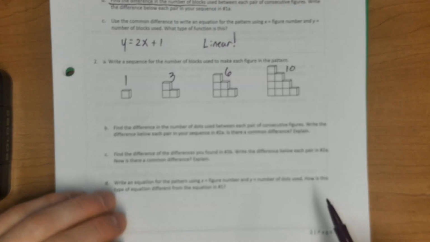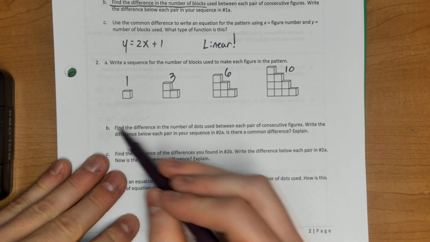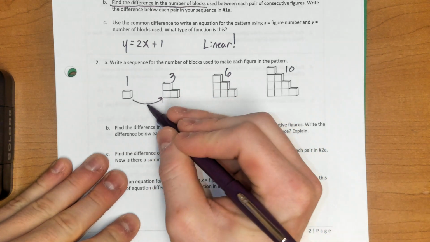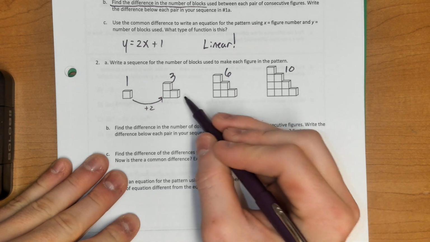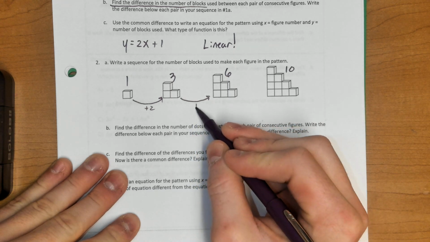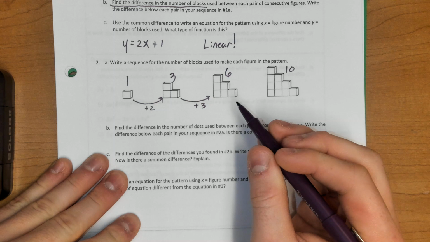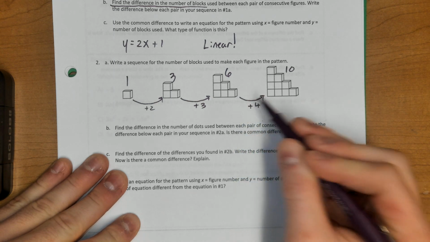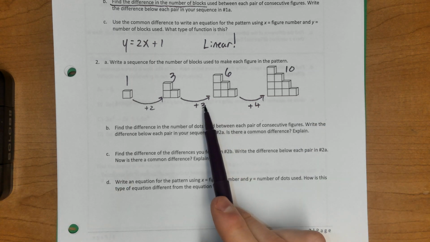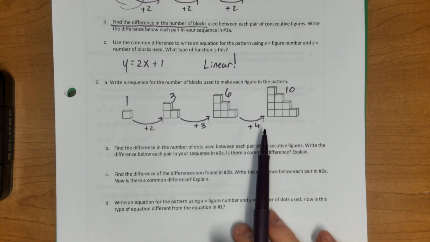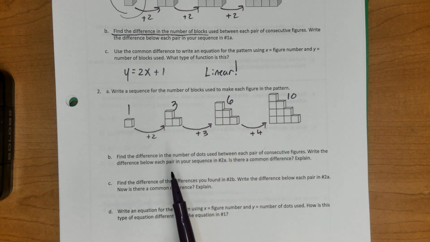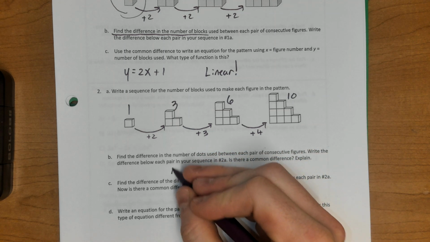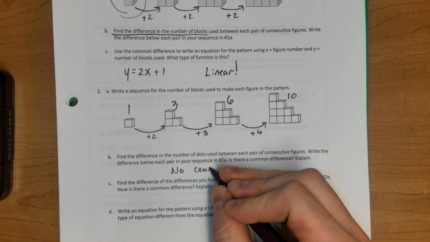Now, that difference between the numbers here, that's our question here in problem B, is there is a +2 difference, a +3 difference, and then a +4. Now that number is not constant. That means that we're not working with a linear equation here anymore. So when it asks, is there a common difference, we're going to say no common difference.